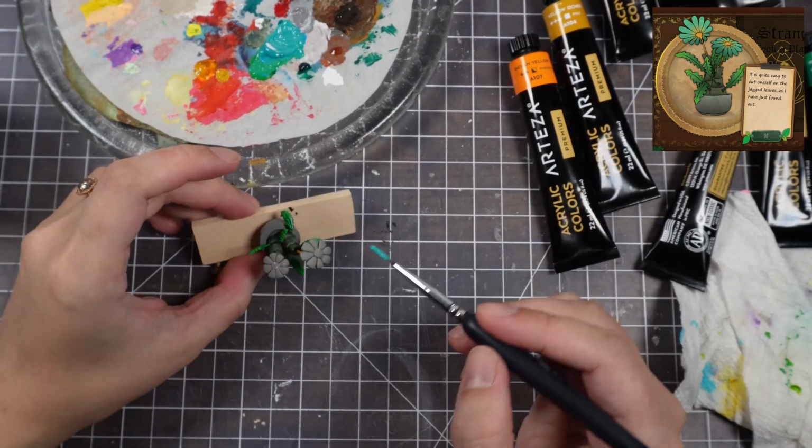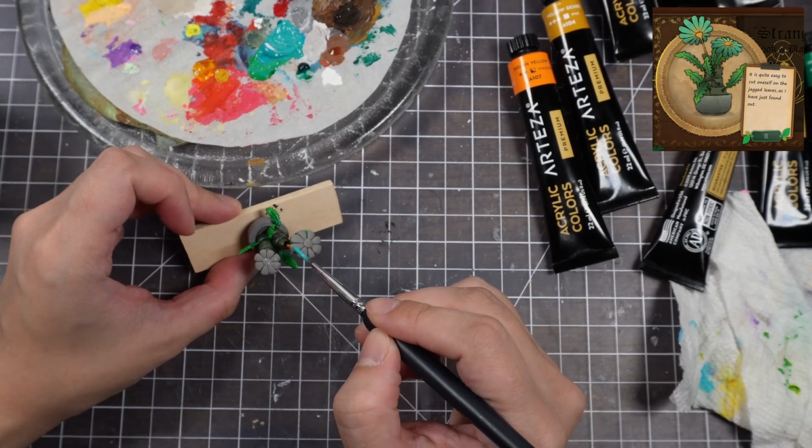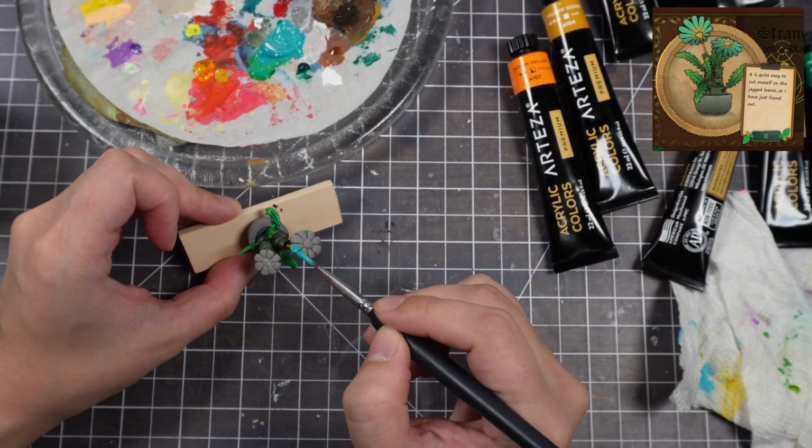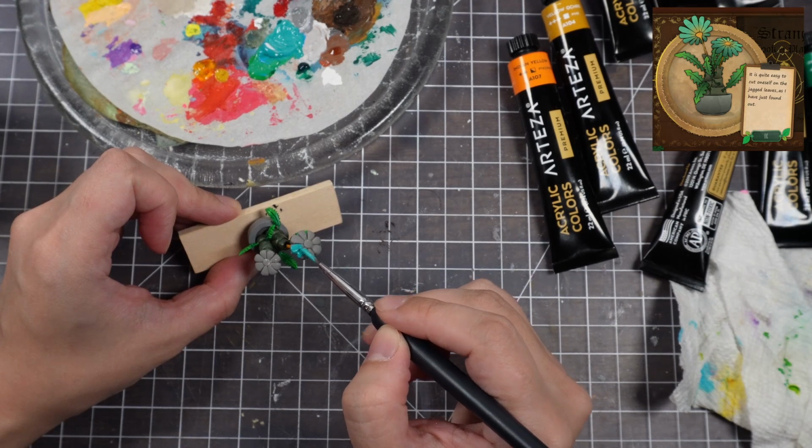One of the reasons I love this plant is the teal combined with the orange. It's a really striking combo to me, and one that I always love.